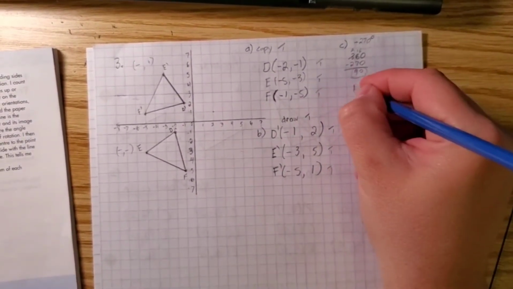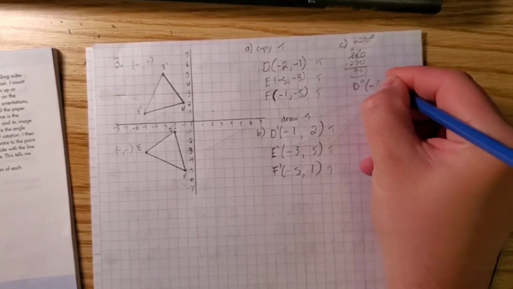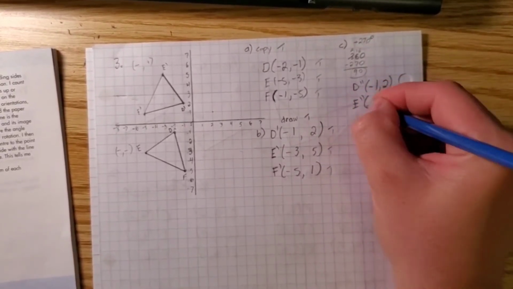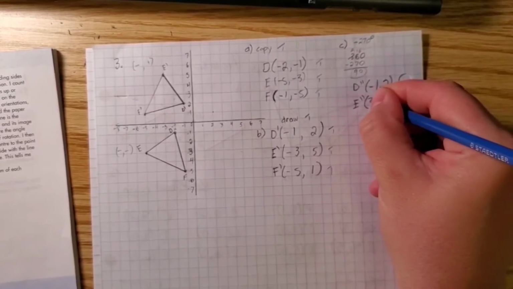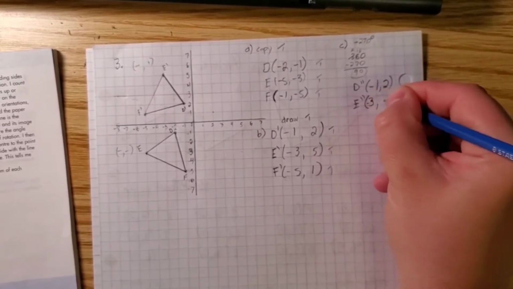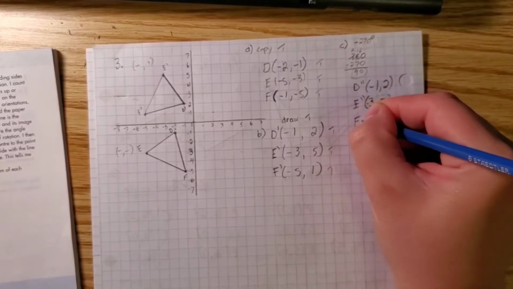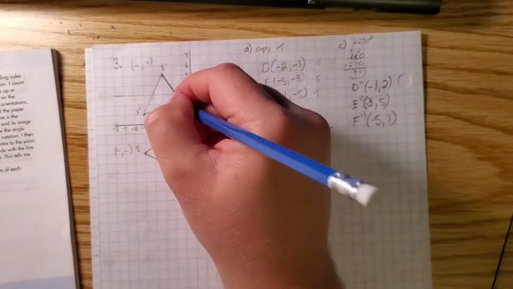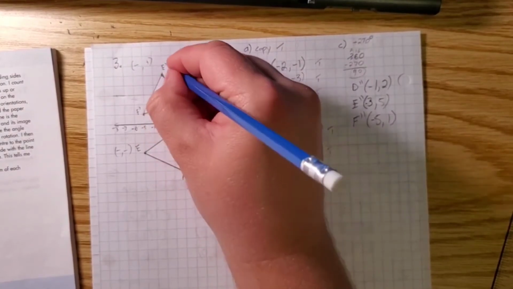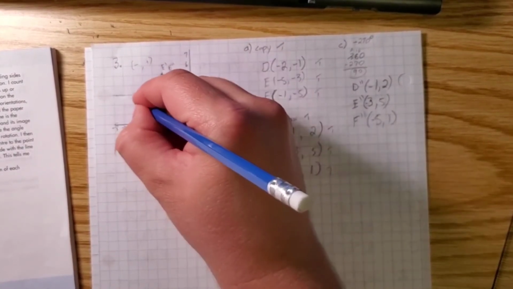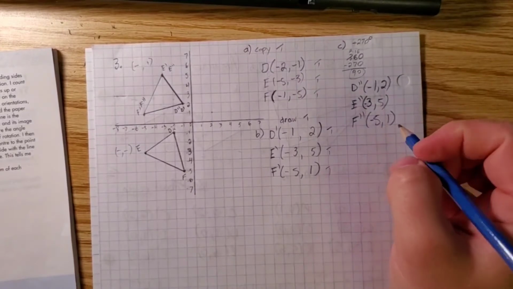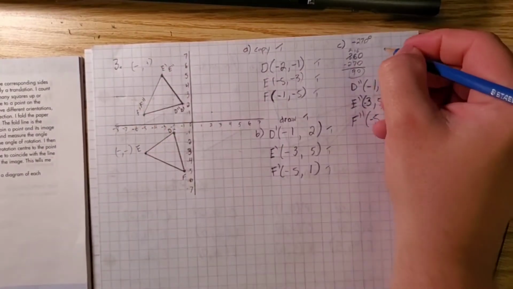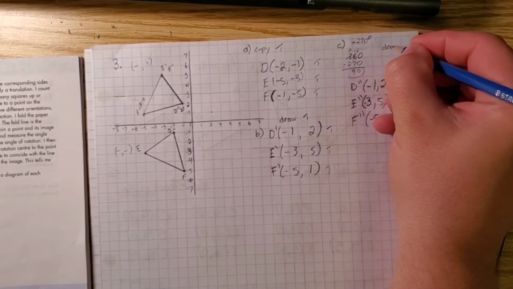So to draw this, D double prime is actually the same thing as D prime. E double prime is the same thing as E prime. And F double prime is also the same thing as F prime. So we could just label these twice and we have the same thing. Okay, so 1 mark for each of those and 1 mark for labeling or drawing it.